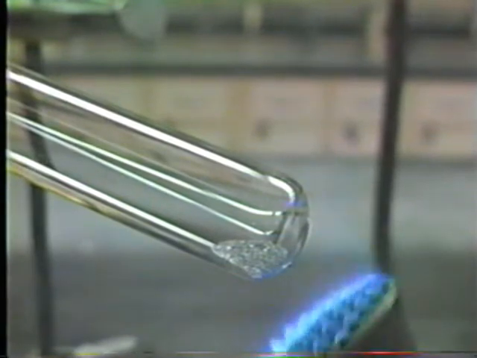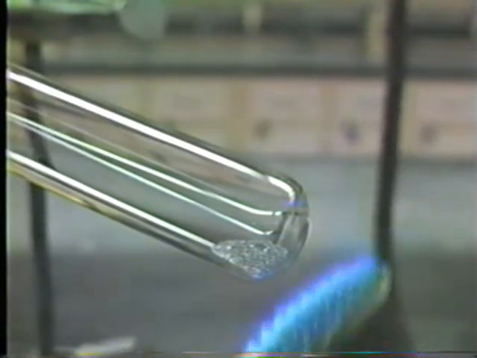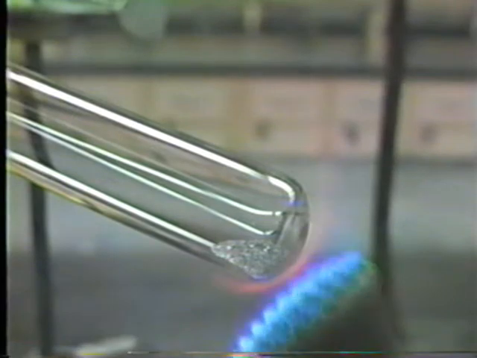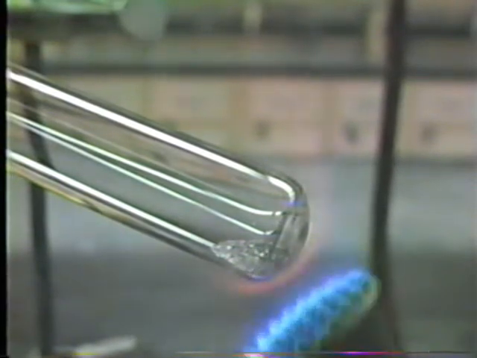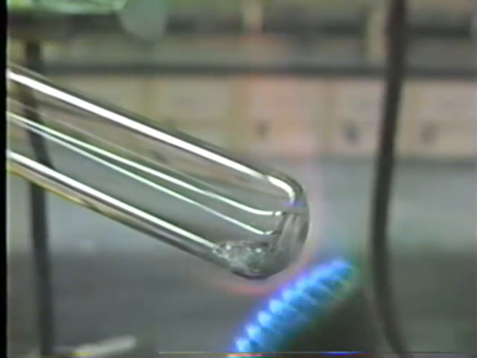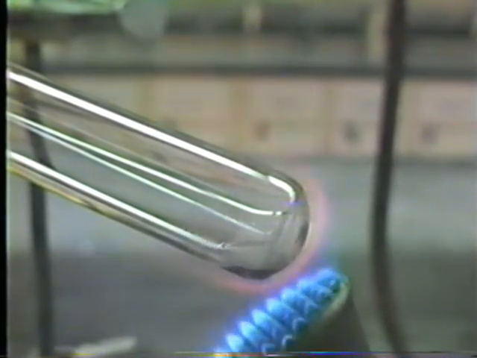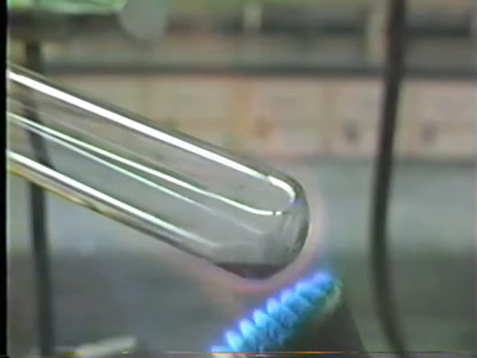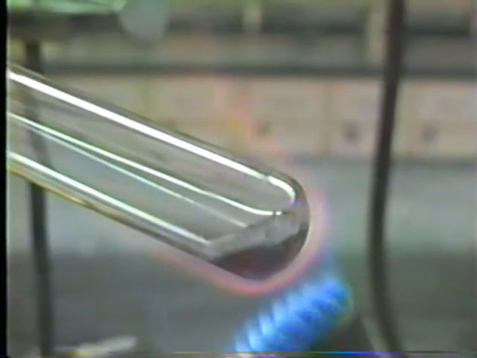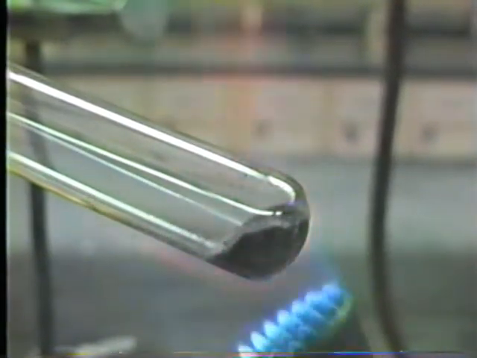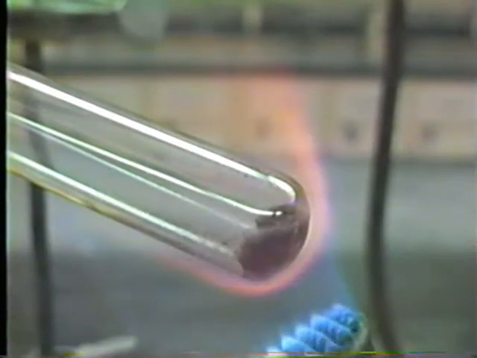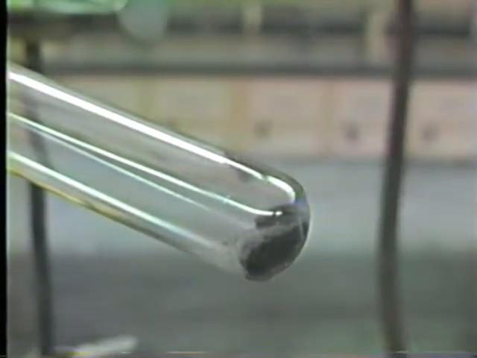And as we pointed out before, the first thing that happens is the tube gets hot and there will be some gas due to expansion. Then you get melting, and the melting material will generate the oxygen. And finally, it will re-solidify, and that's the end of the reaction.